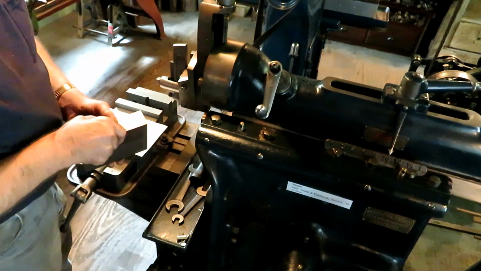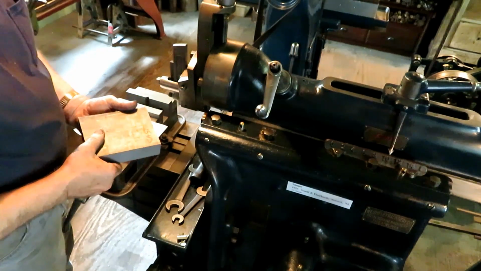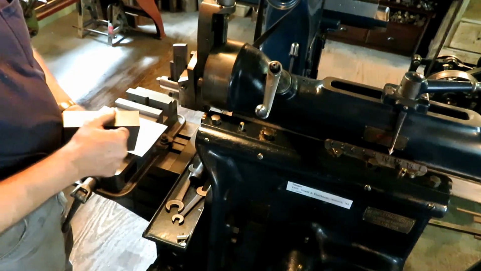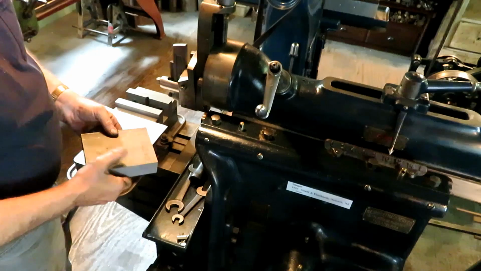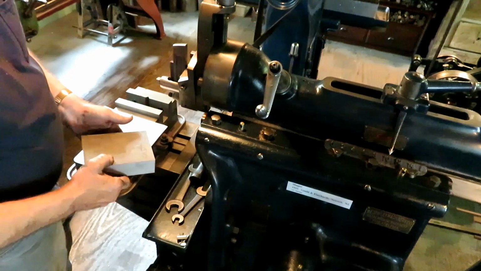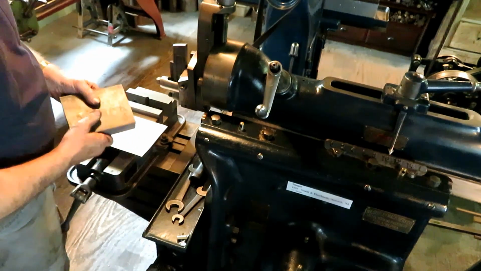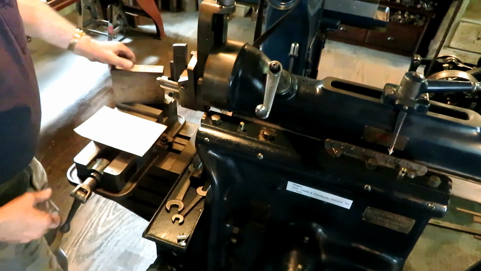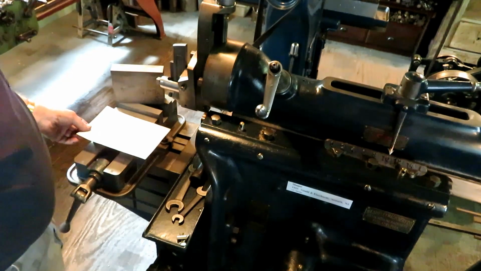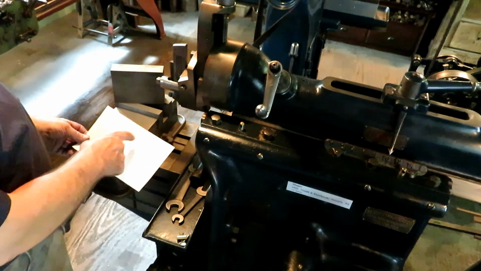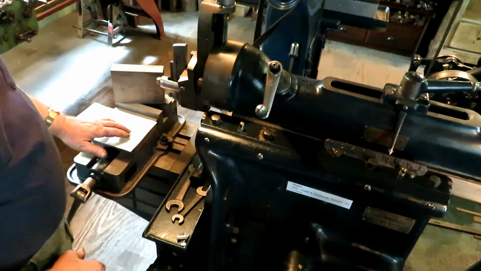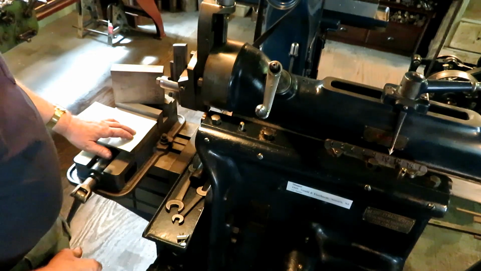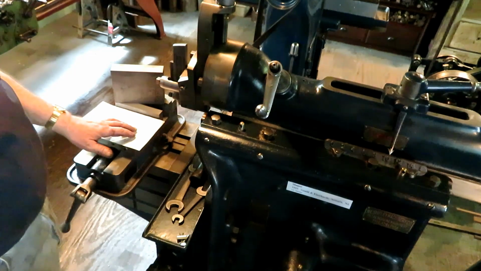This is the material for the slide valve. It's a piece of cast iron, grade 40. It's actually bar stock, and I'm going to square it up in the shaper. I've got it drawn out roughly here. It's 3 7/8 by 5.245.